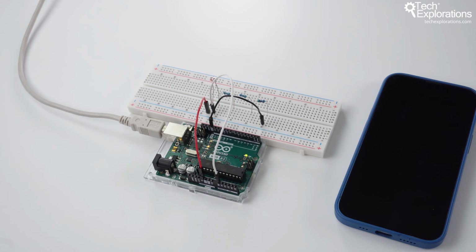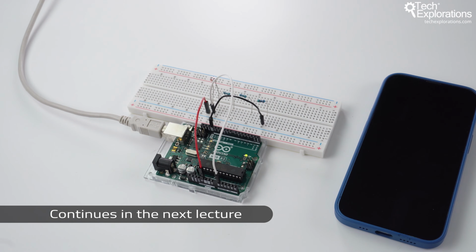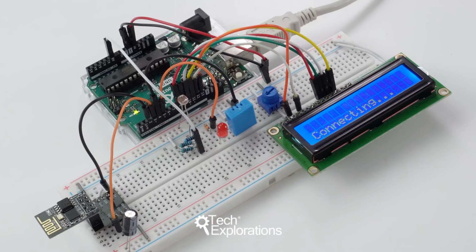Okay, let's continue to the next lecture now, where you learn how to take temperature and humidity readings with the DHT11 sensor.